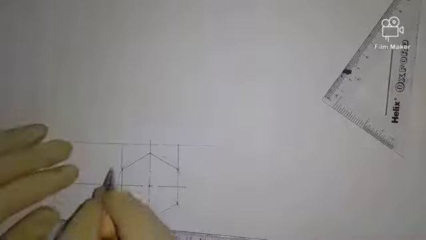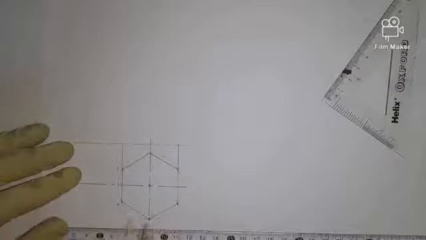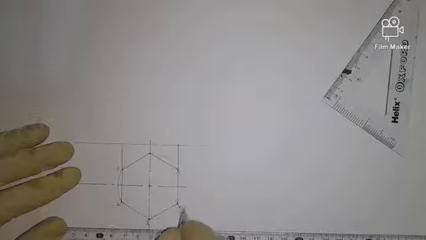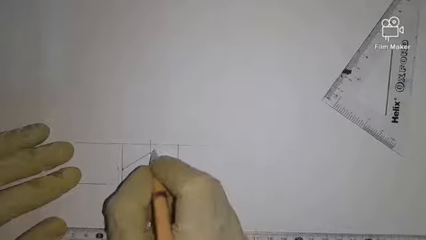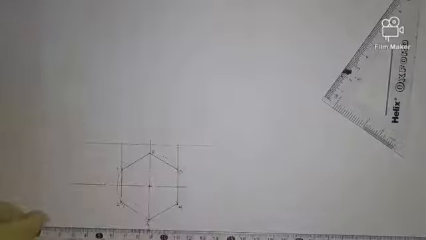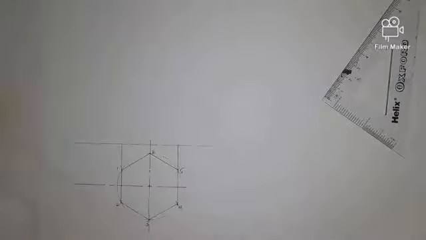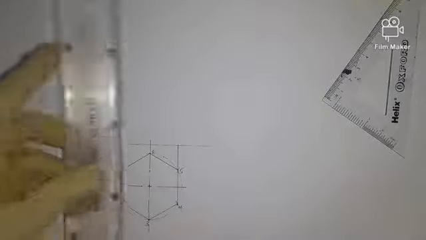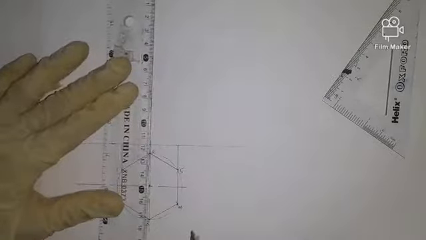We can name the points 1, 2, 3, 4, 5, 6. Okay, now once we've done that, we can elongate our axis.